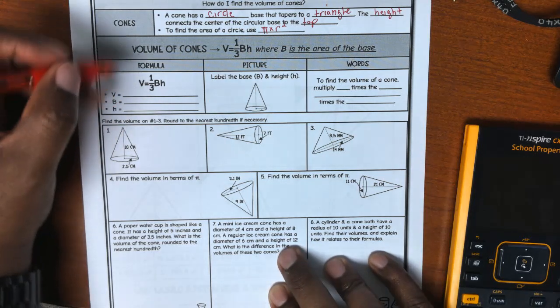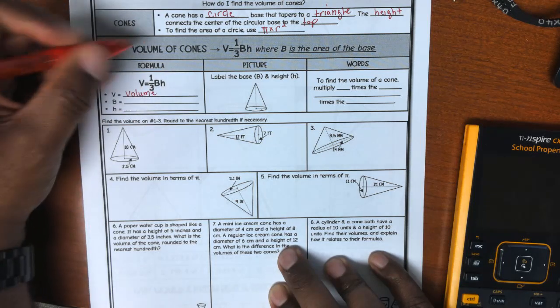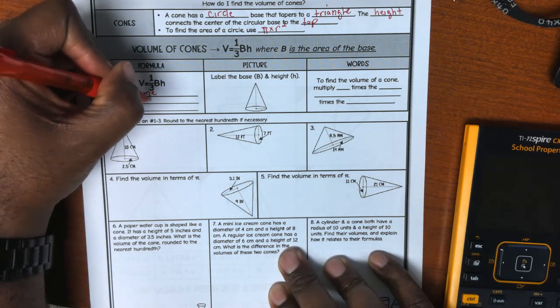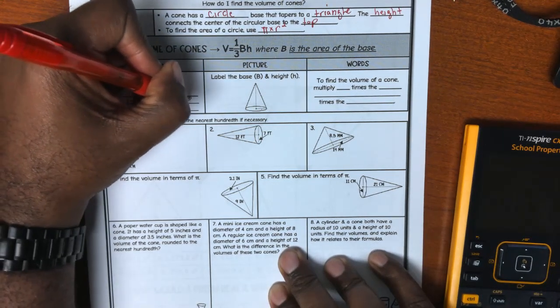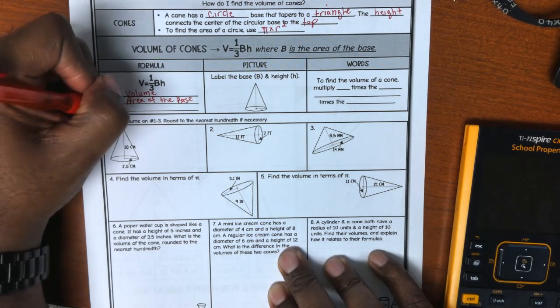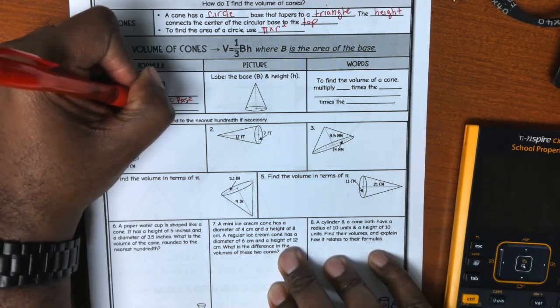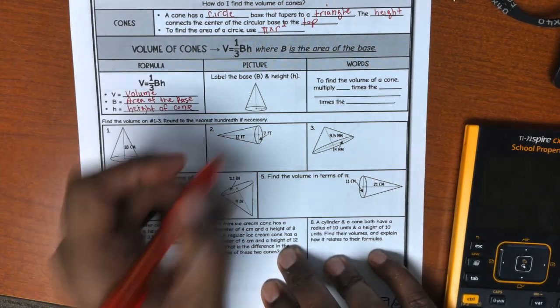Okay, so we have V for volume, B for area of the base, and h for height of the cone. Think about this.